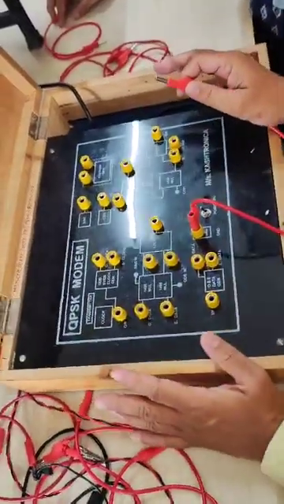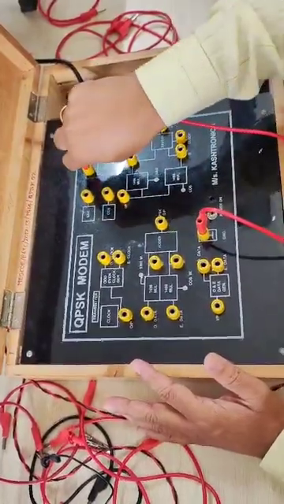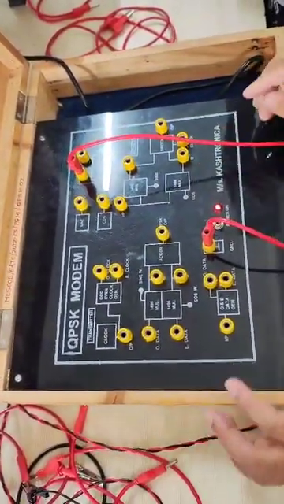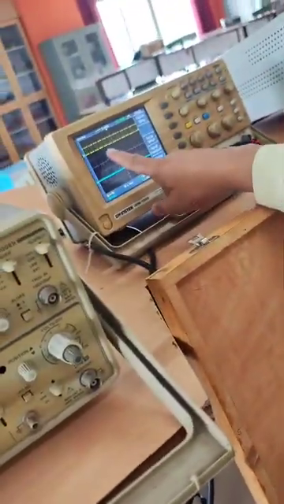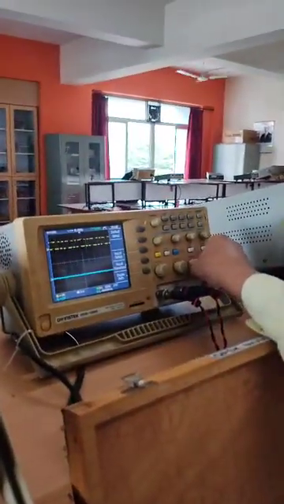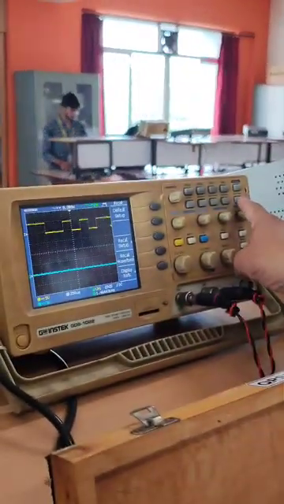What you have to observe first? Pattern. Select any one pattern on the kit, so you will get the pattern. Adjust the time per division, so stop the waveform.